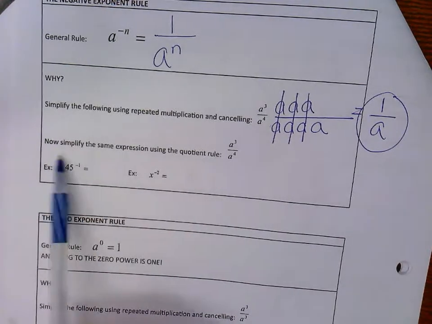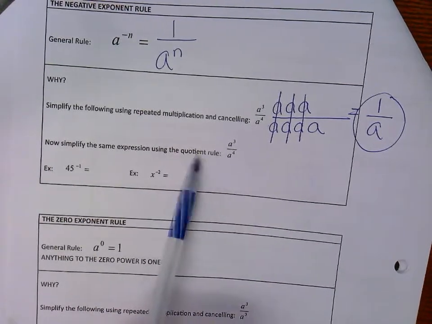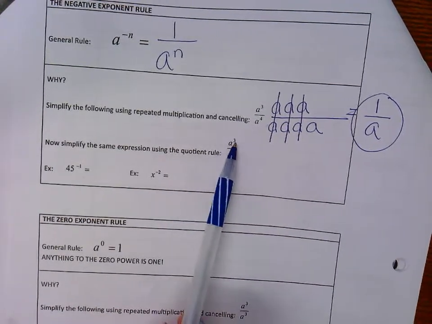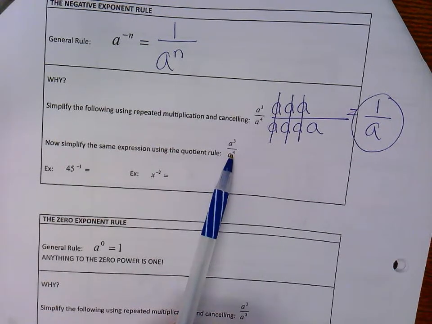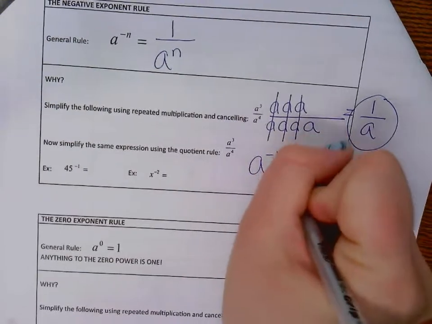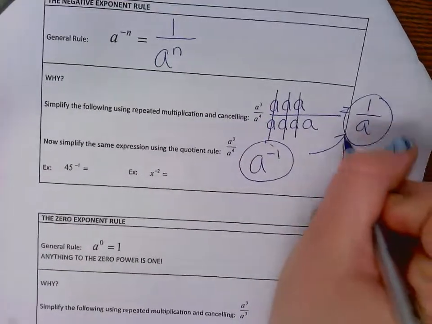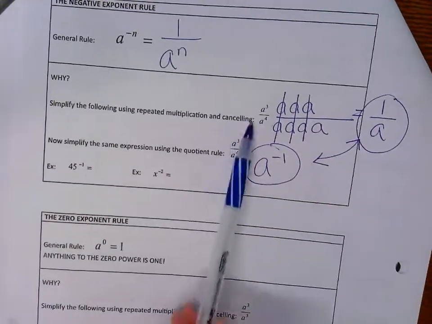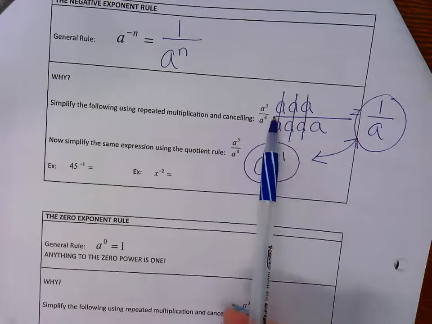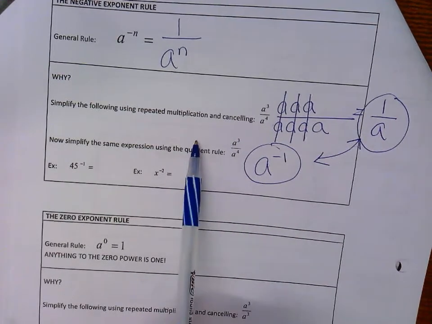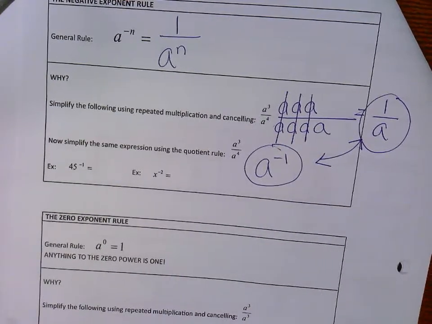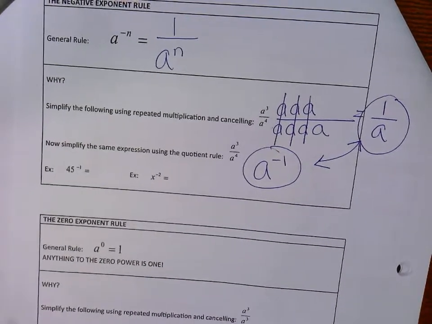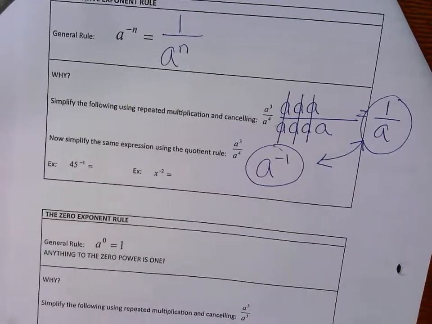What if I use my quotient rule? My quotient rule was taking the exponents and subtracting them. What is 3 minus 4? 3 minus 4 is negative 1. So it's showing you that you started with the same fraction. You tried repeated multiplication and the quotient rule, so those are equivalent statements. It's not a proof, but it at least shows you how those are equal to each other.